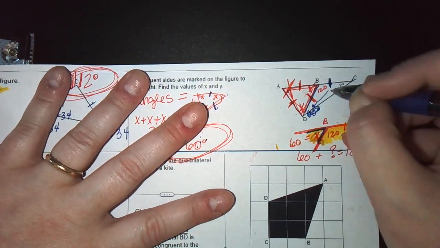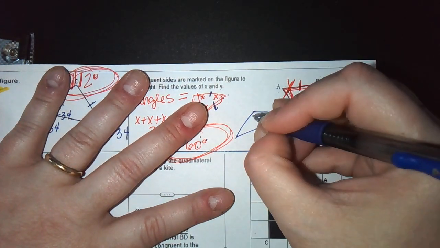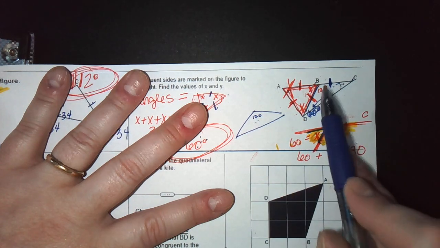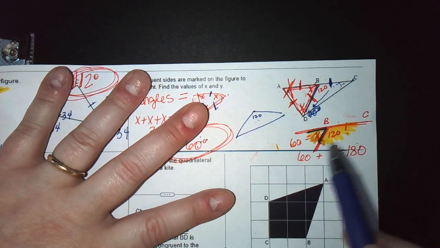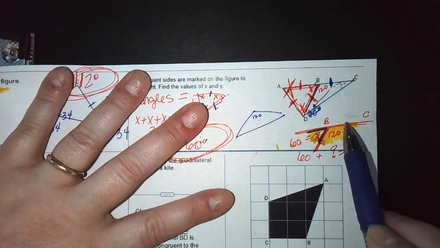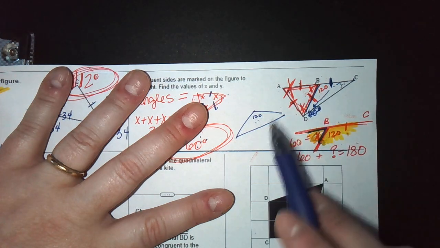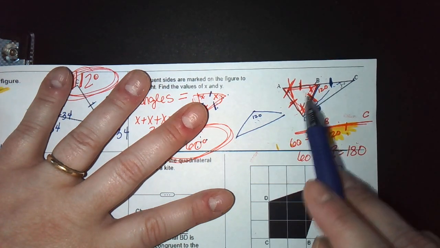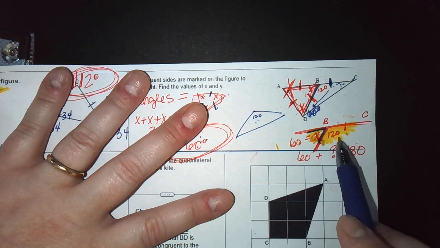Okay, so we're looking at this big triangle right here. We already found 120 at the top. Remember when we did that 120? Because this angle on the left was 60, and a horizon makes 180. So we said 180 minus that 60 gave me 120.